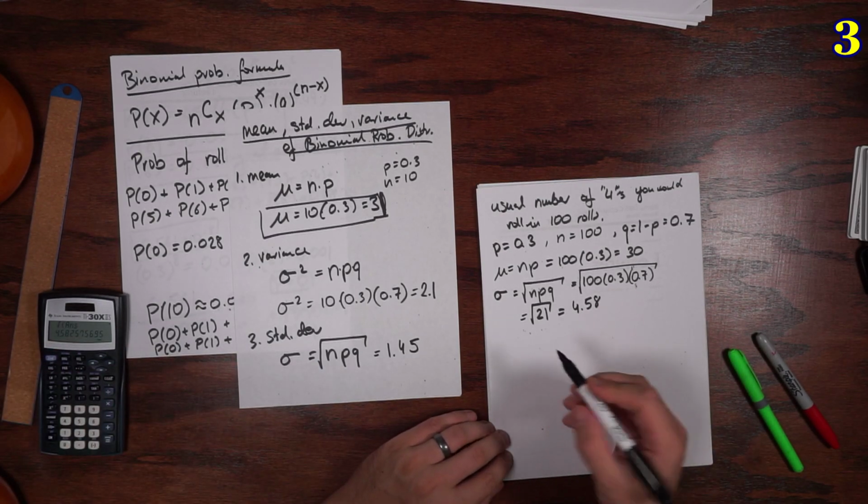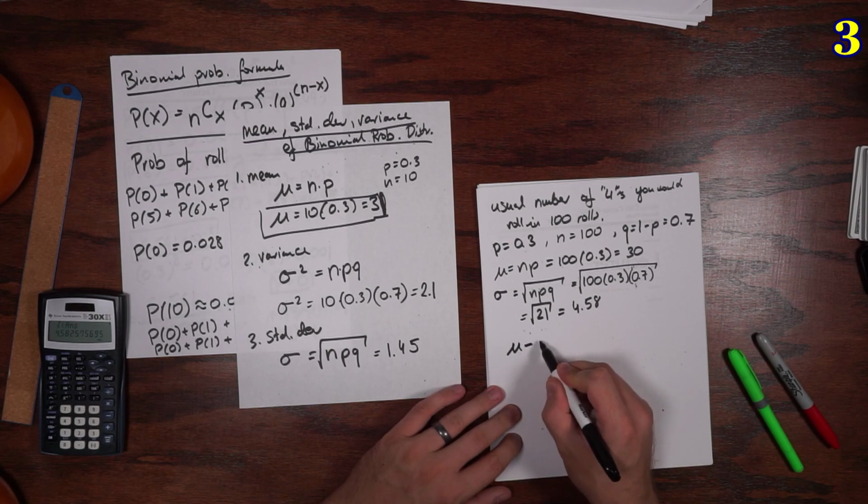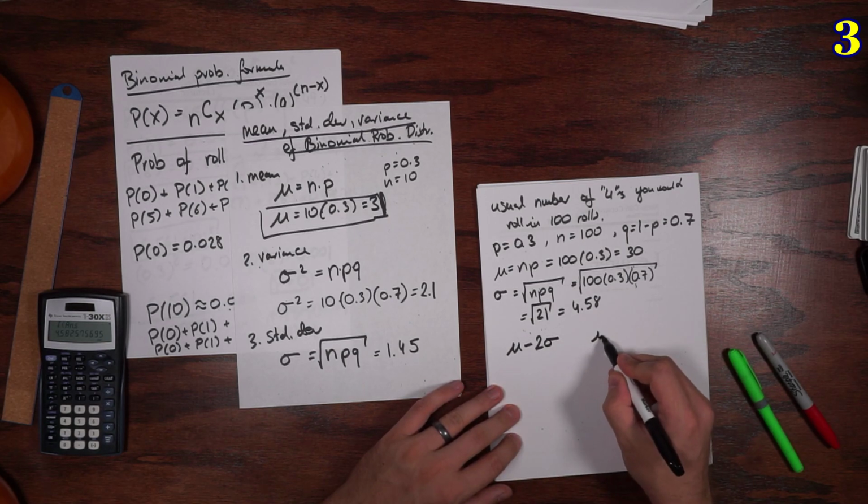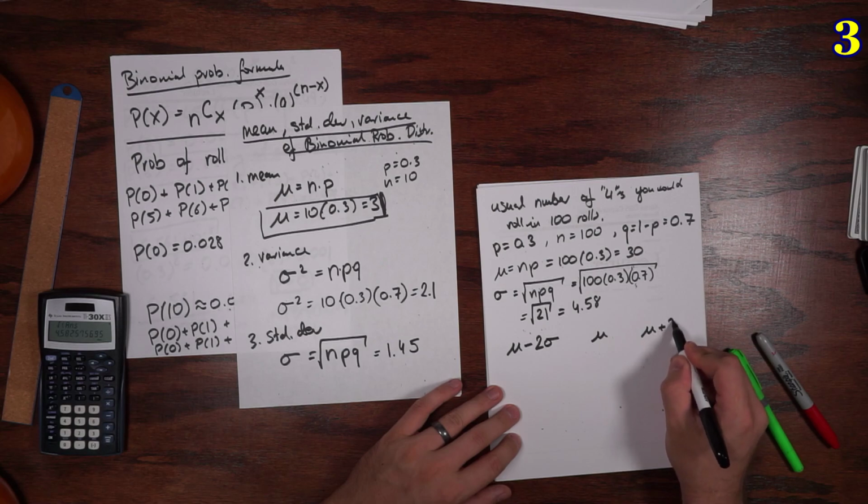So the usual range would be mean minus 2 sigma, mean in the middle, and mean plus 2 sigma.